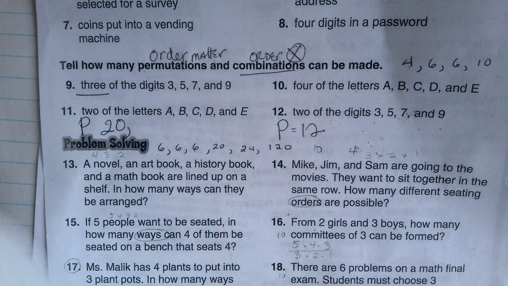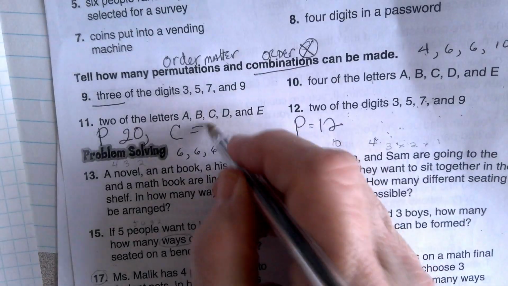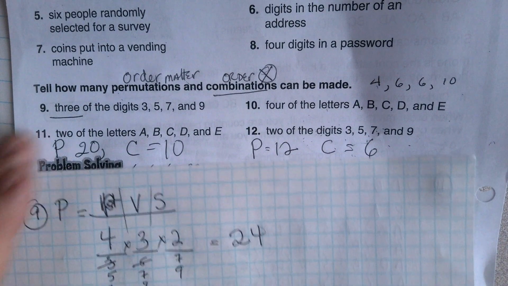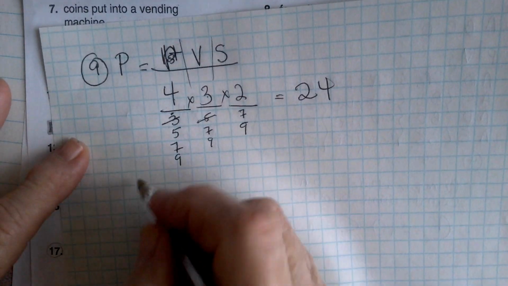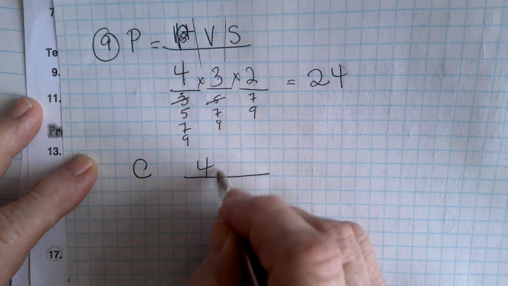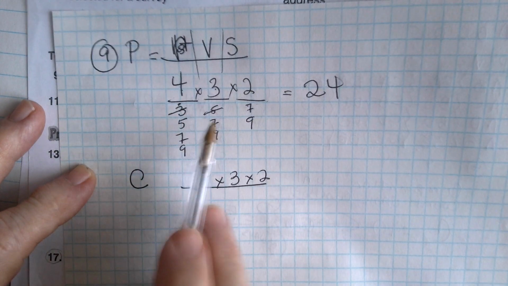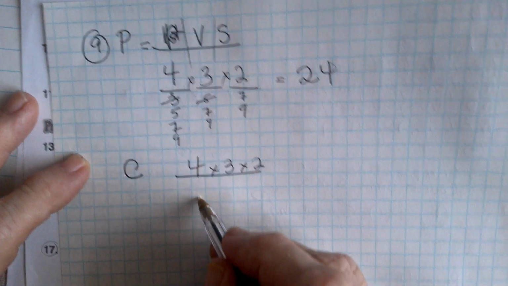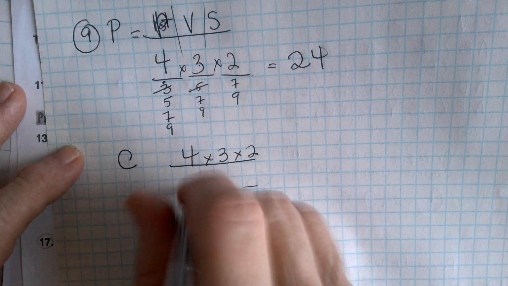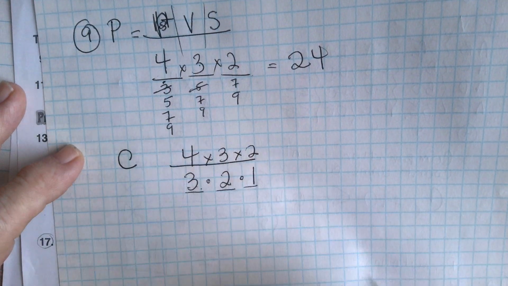In fact, we didn't put down the answer on the other one. The combination was 10, and the combination for this one was 6. But you're going to see this one doesn't come out to half. So to get the combination, watch carefully, you put the permutation 4 times 3 times 2. But how many numbers was I choosing? 3. So I'm going to put, watch carefully because this is a little different, 1, 2, 3. And I start here with a 3. 3 times 2 times 1.